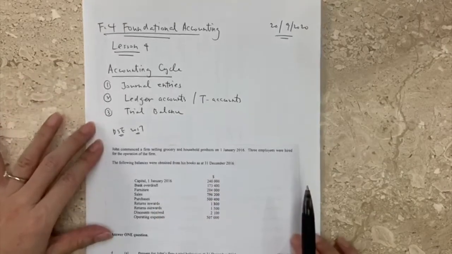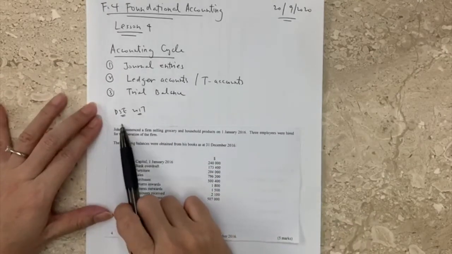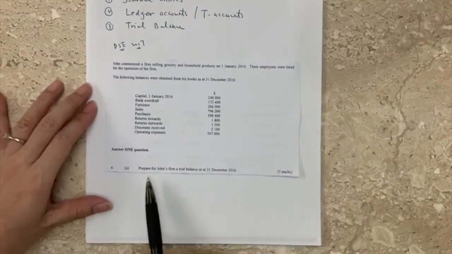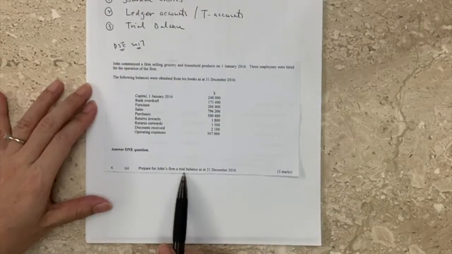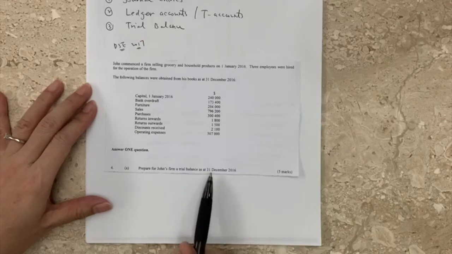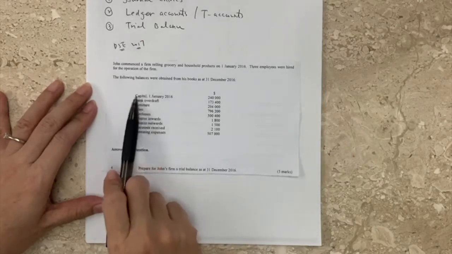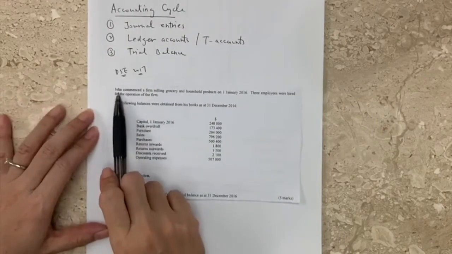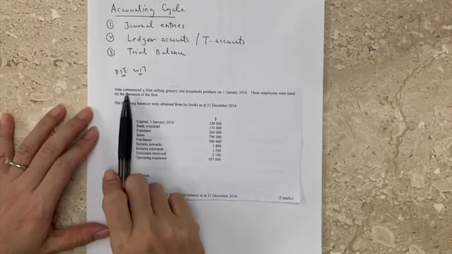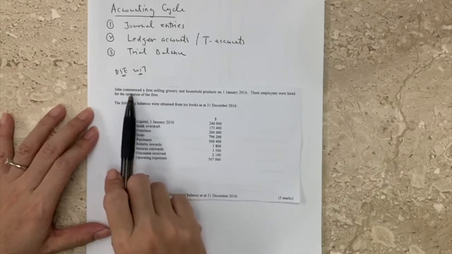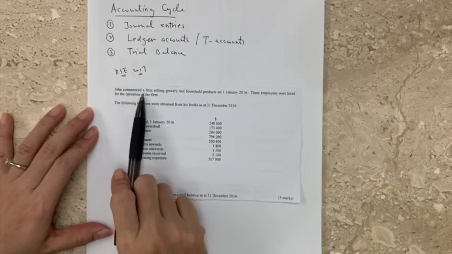Alright, so in today's lesson, we do one DSE question in 2017, which is to prepare a trial balance for John's firm as at 31st December 2016, and then we are given these balances in the books of John, and John is the owner. Commenced a firm selling grocery. Do you remember this word? Commenced means John started the business.